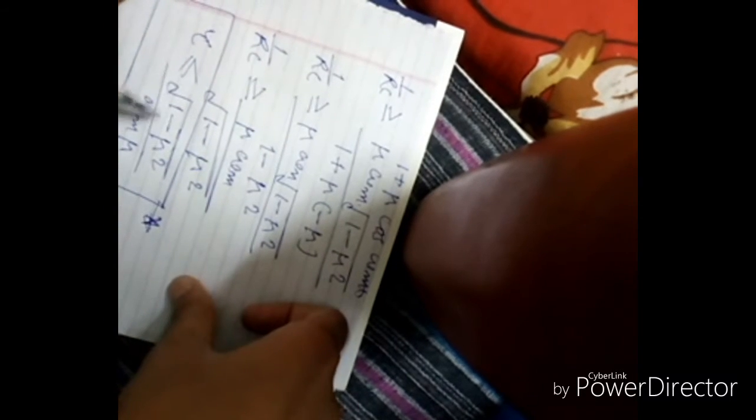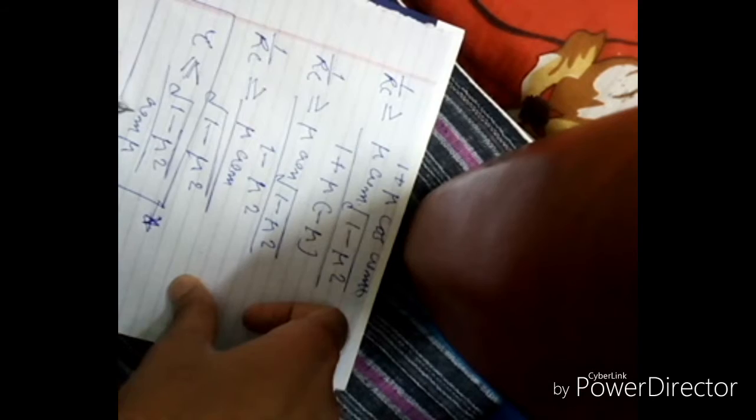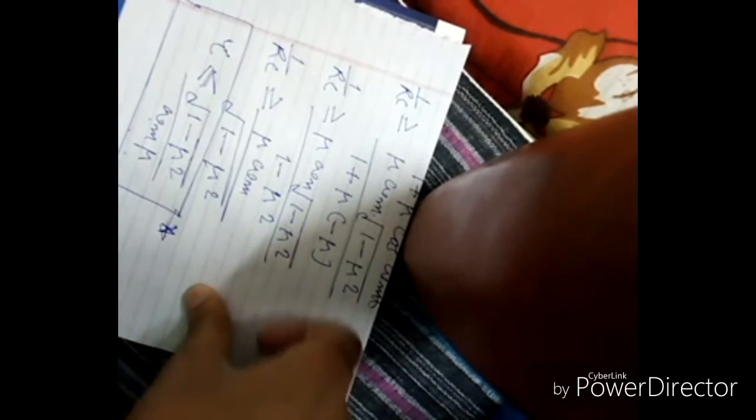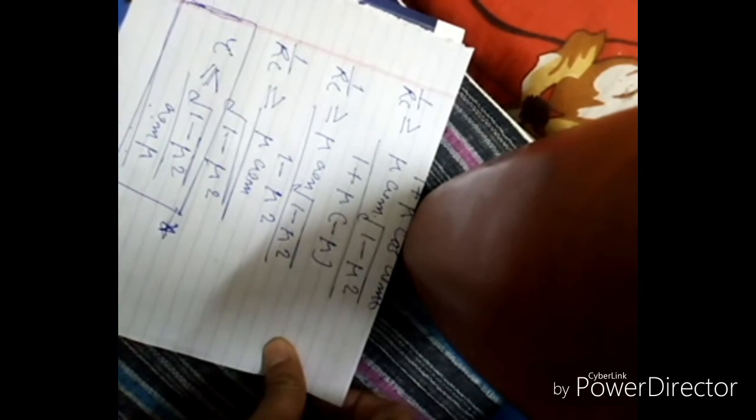Okay, so τ should be less than or equal to the square root of 1 minus μ² divided by ω_m into μ. Okay, which is the condition to detect the message signal at the output of an envelope detector.